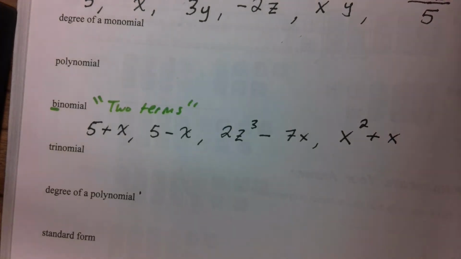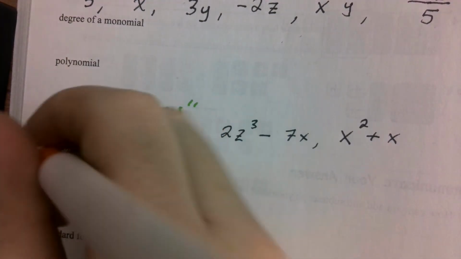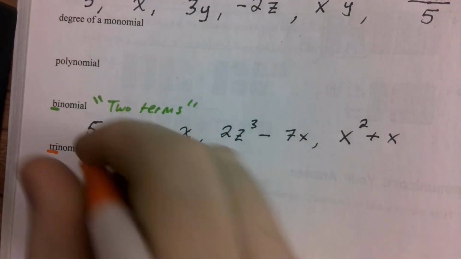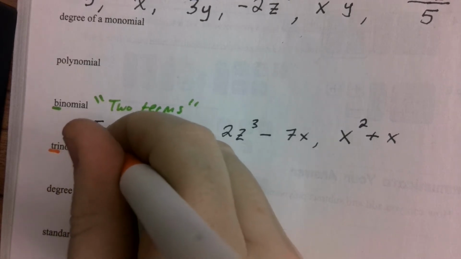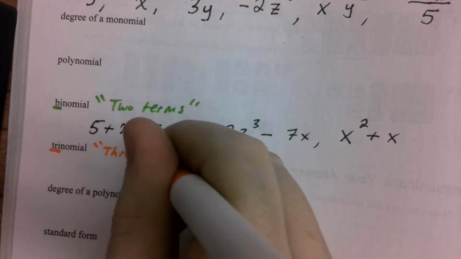There is one more I want to talk about, and this is going to be the most important one for this unit, a trinomial, which you may have guessed has 3 terms.